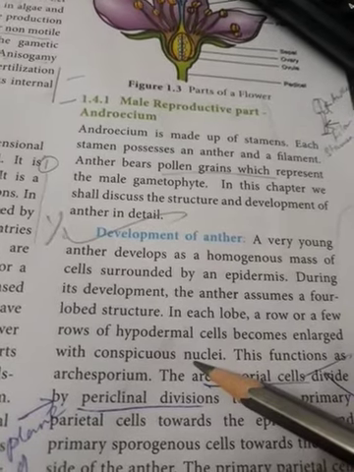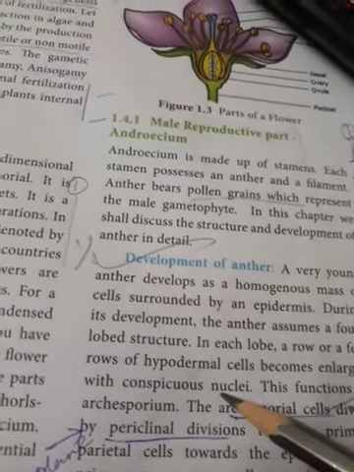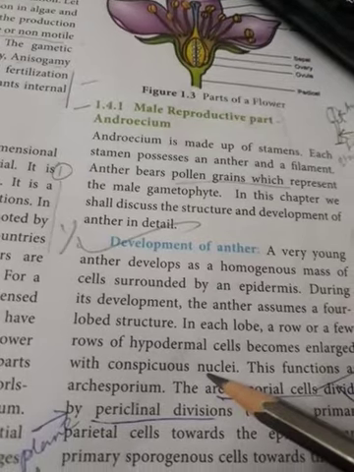These conspicuous nuclei cells are called the archisporium. So here these cells are called the archisporium. In red color, you can see these cells are called the archisporial cells.